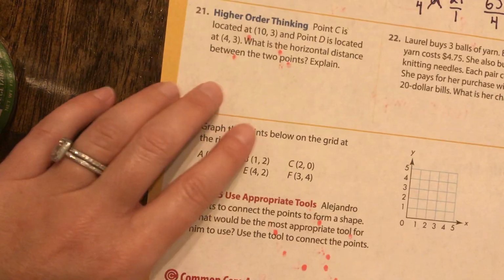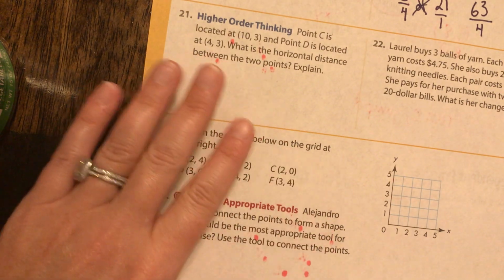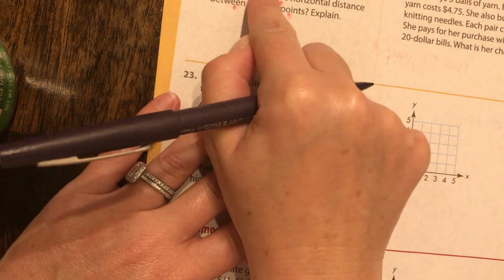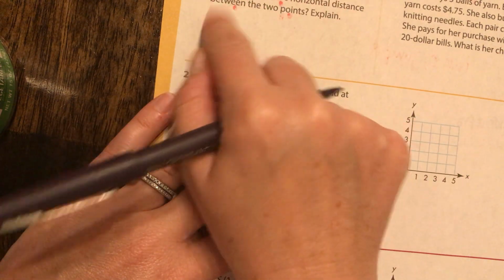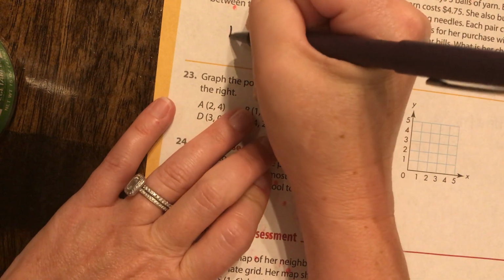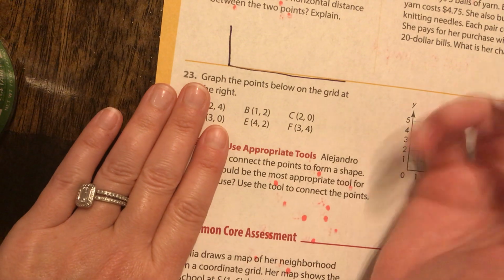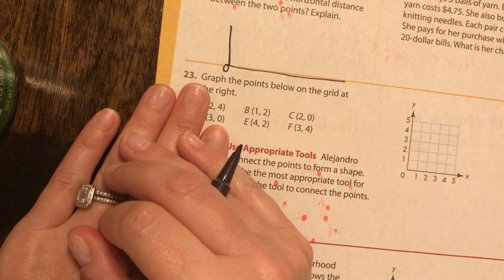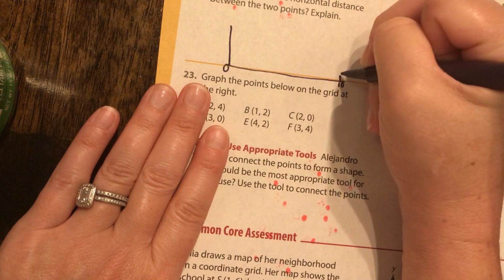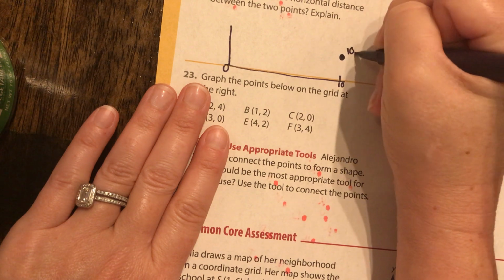Okay. This question says higher order thinking, so I want you to just bear with me for a second on this. It says point C is located at (10, 3), and point D is located at (4, 3). Okay, I want you guys to just come over here just like this. Draw a line right here, and just kind of put your origin. I want you to just kind of eyeball this. Run over to 10. Let's just pretend this is 10, and go up 3. 1, 2, 3. Okay, label it (10, 3).